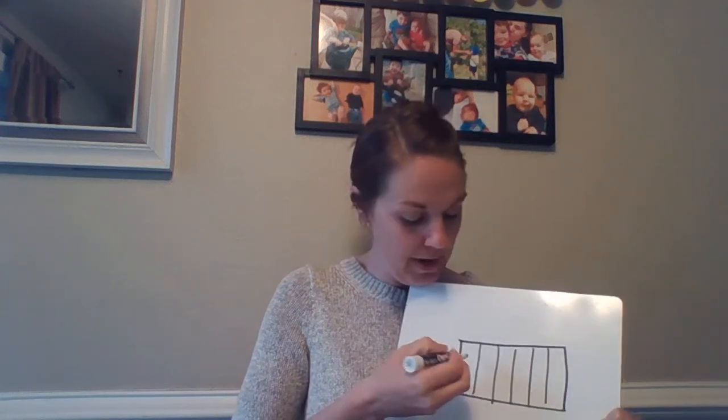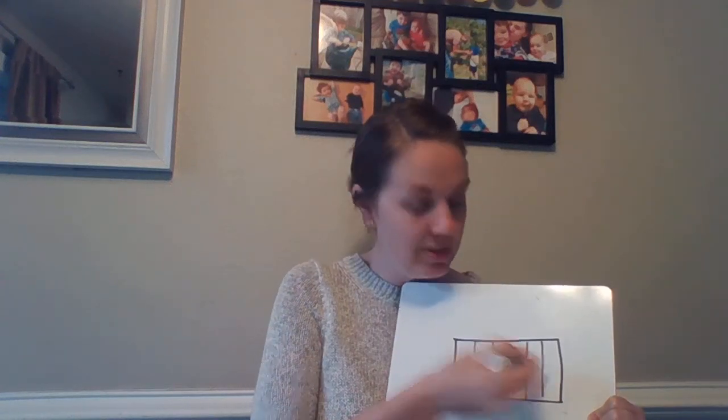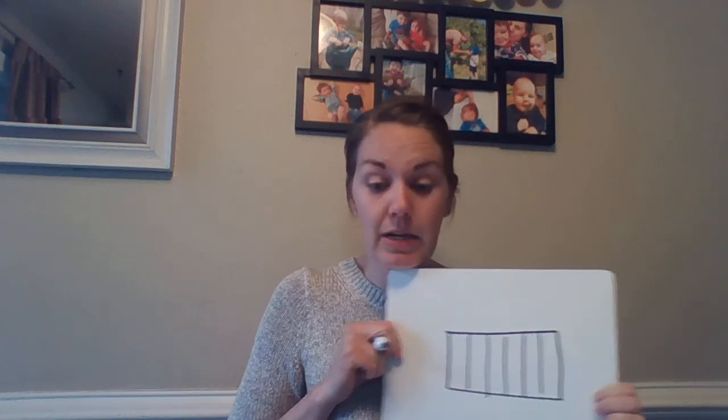So in this case, I divided mine into 1, 2, 3, 4, 5, 6 equal parts, right? If I cut it in half, I would have a way to show 12 that may not necessarily be equal size squares.